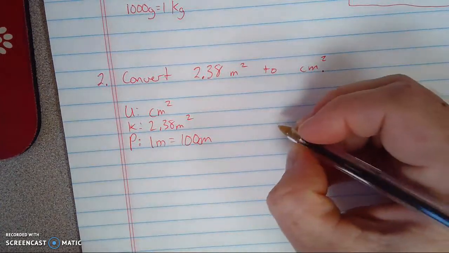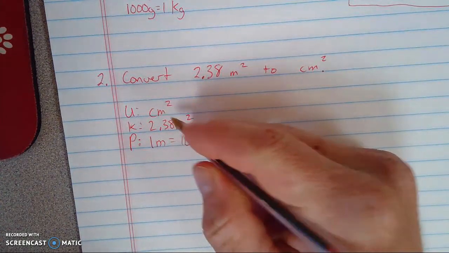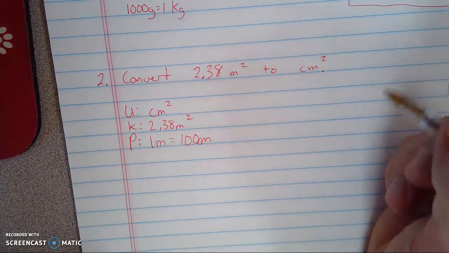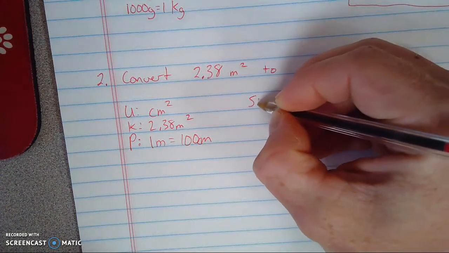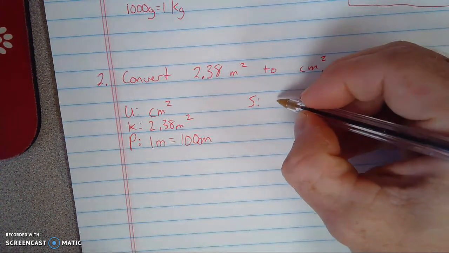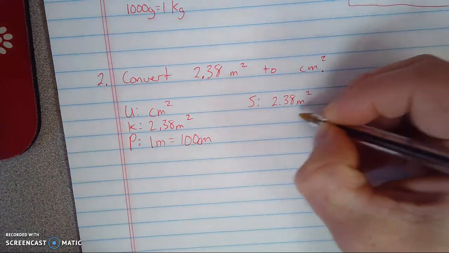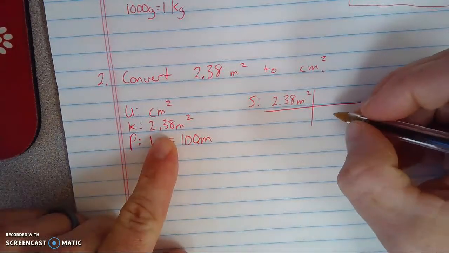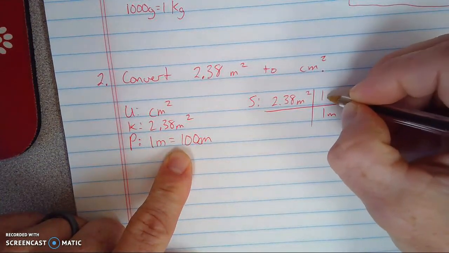Now, if we start to solve this, we're not going to get our centimeters canceled out like we want to. Let me show you that. I'll actually do the solve two different ways on this problem. Let's start with 2.38 meters cubed, or meters squared, sorry, I keep saying cubed. There's 1 meter, 100 centimeters.